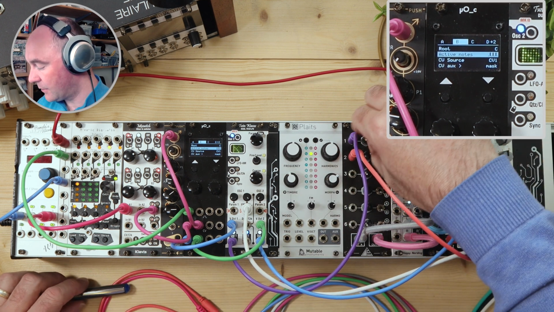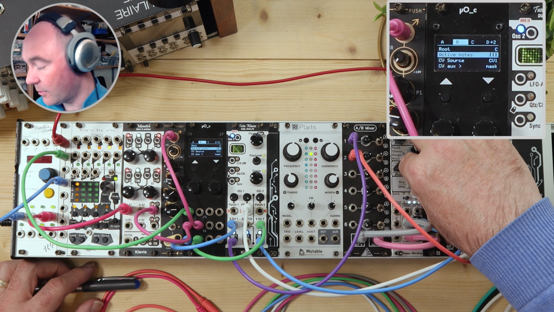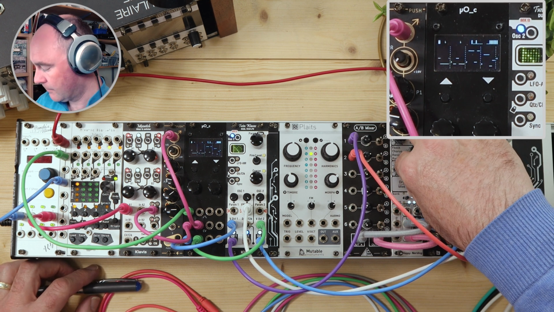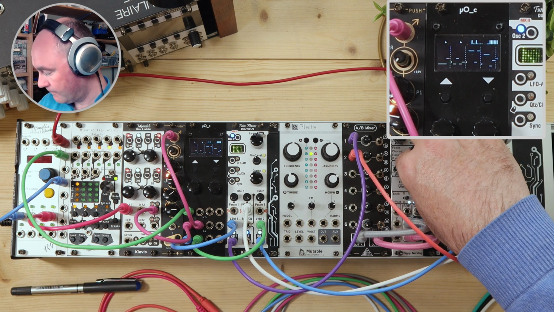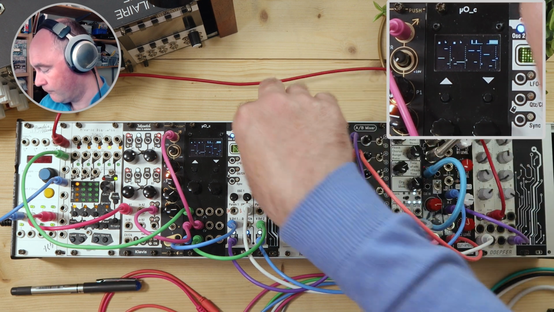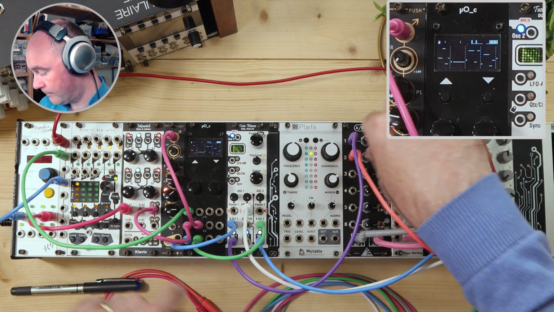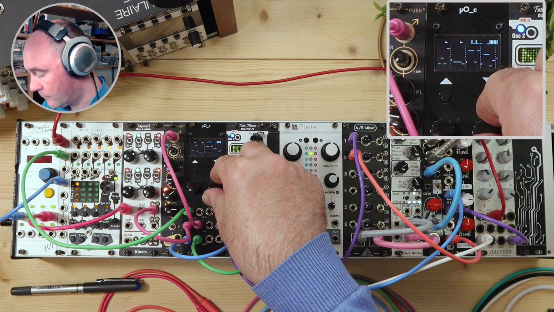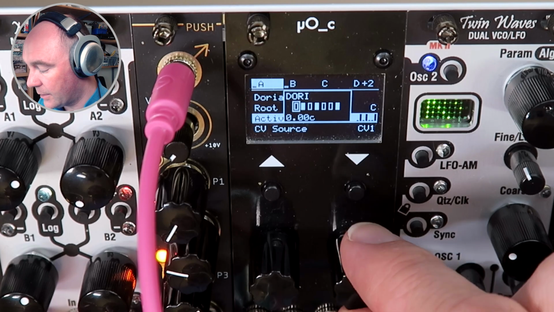Now we can combine the 2 together with a little bit of reverb and shimmer. And of course, I can manually change the scale mask on quantiser A.